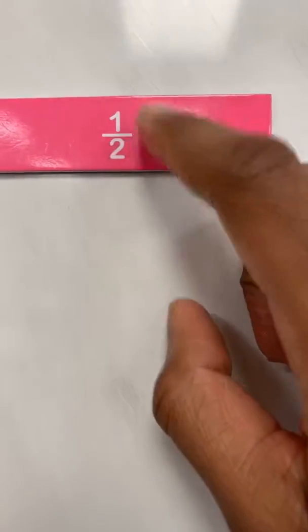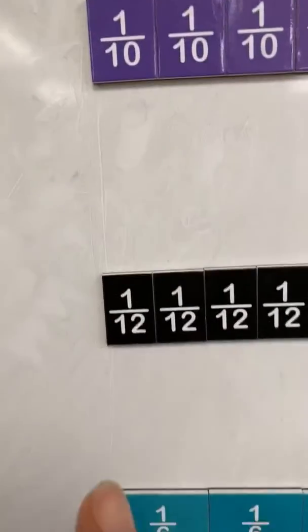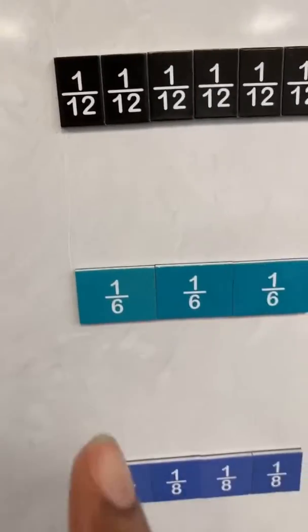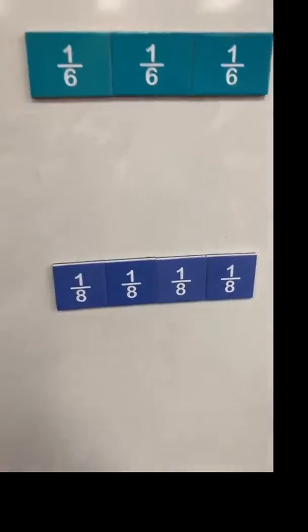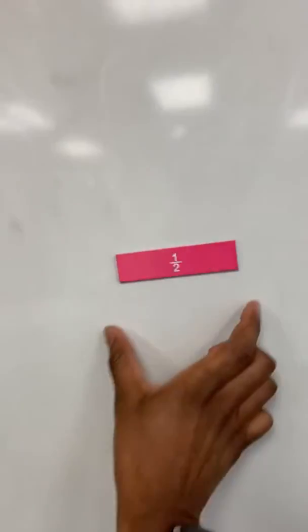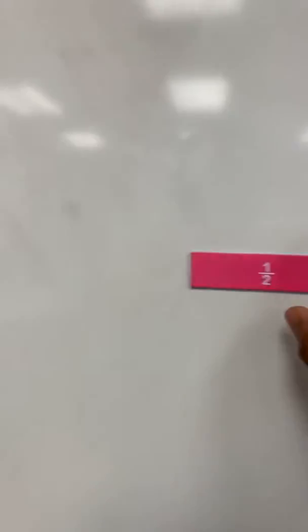Two amounts. 1 out of 2. 1 out of 4. 1 out of 10. 1 out of 12. 1 out of 6. 1 out of 8. So I have all these different types of fractions. Let me drive home what I mean by ratios. So this 1/2 has a certain length. That's how long 1/2 is.